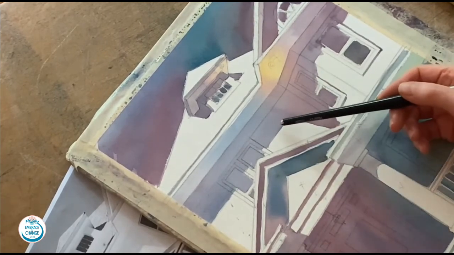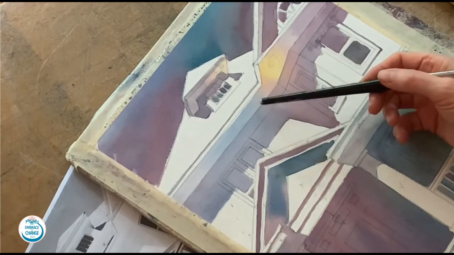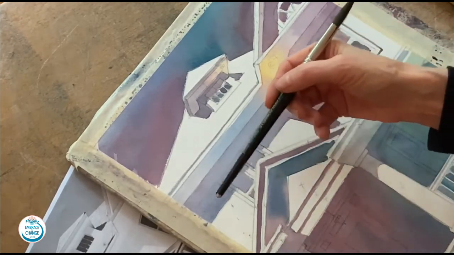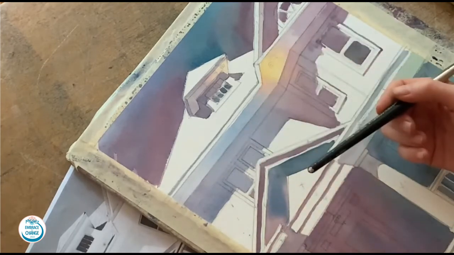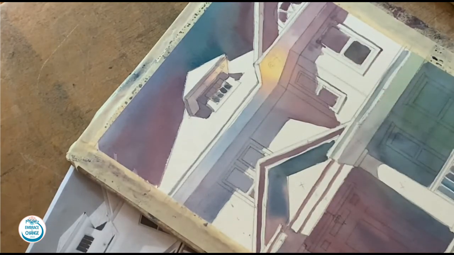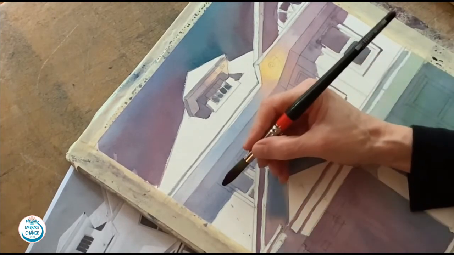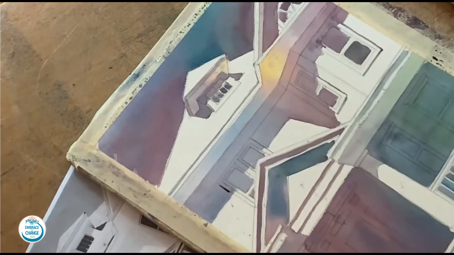I've got a white house. It's got white trim. I'd like to be able to separate the trim from the house, but I don't want to outline it. So I can separate it by adding a second value on the house, which separates it back from the trim.